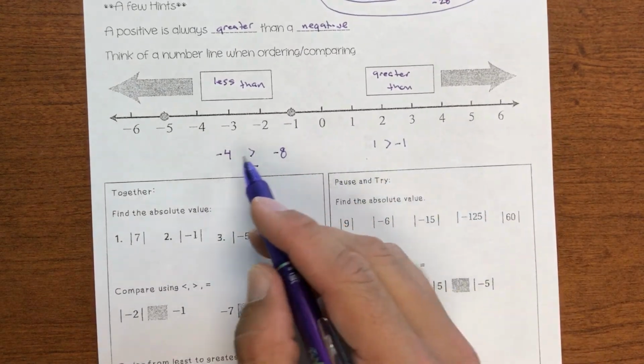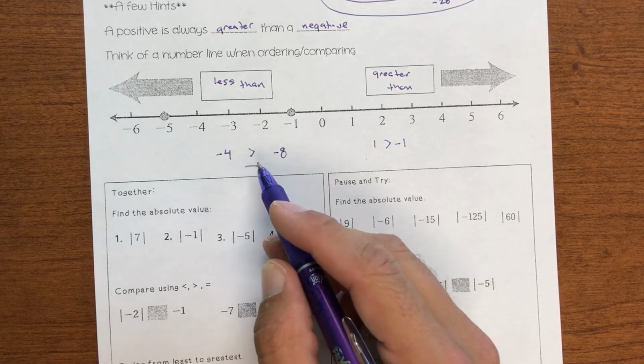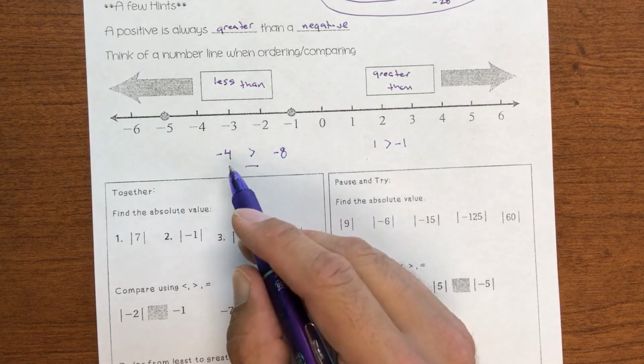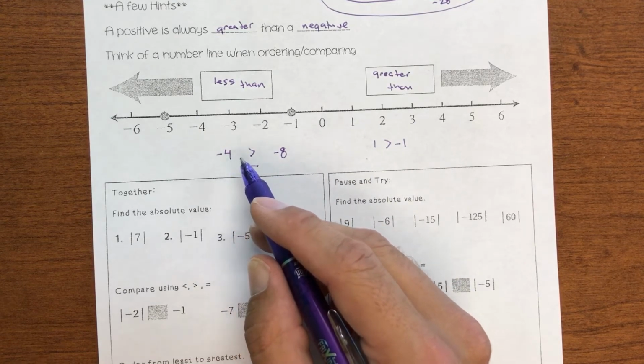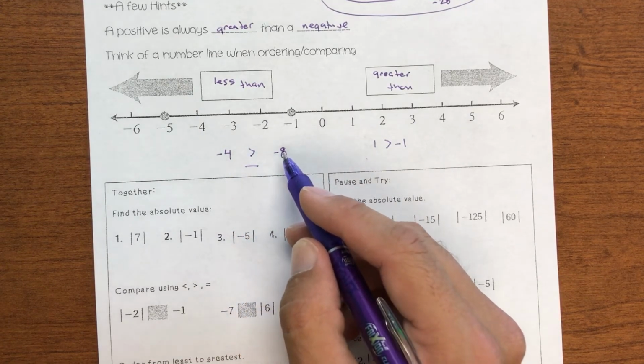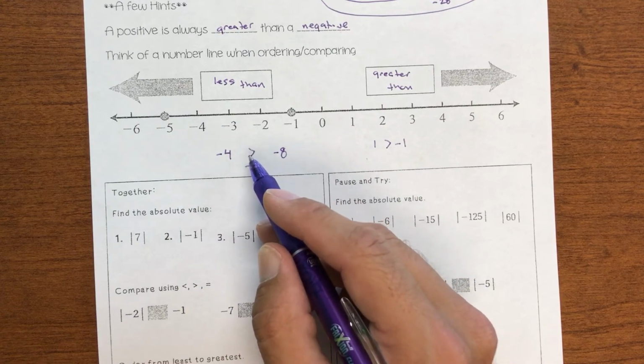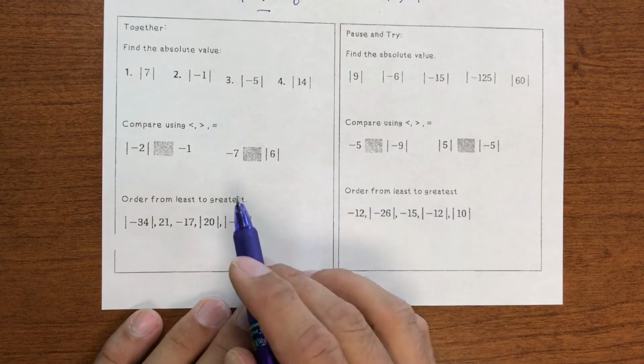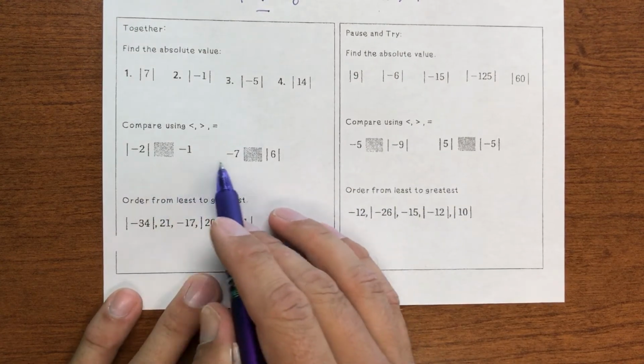And I think right here is the only time you're going to get confused a little bit. So if it helps, think about the number line and read it. Negative 4 is to the right of negative 8. So that means the arrow points to the right. That means it's bigger than negative 8. So let's jump down here really quick to these comparison problems.